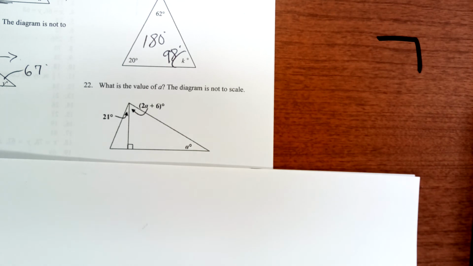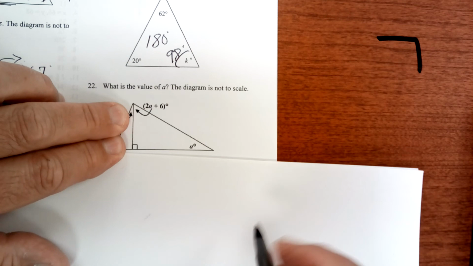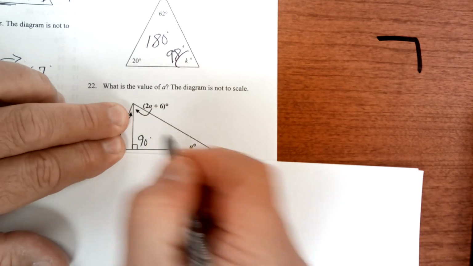All right, let me think about this. All right, find the value of A. Well, we know that this is a triangle here, and we know that this is 90 degrees because of that box.